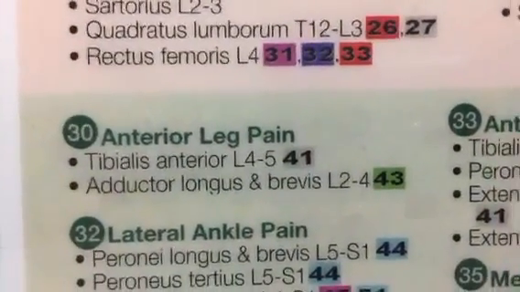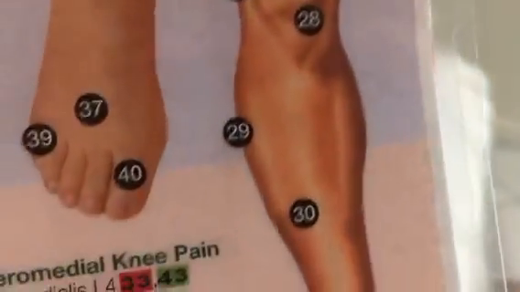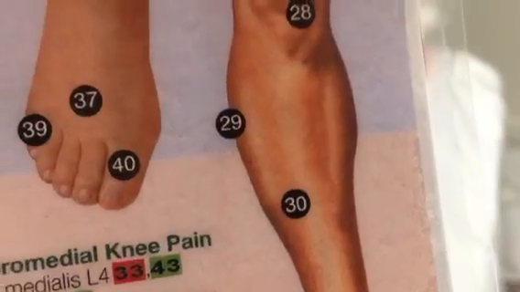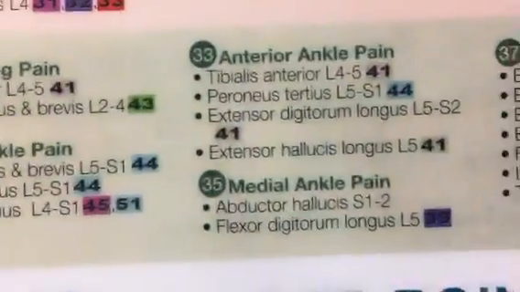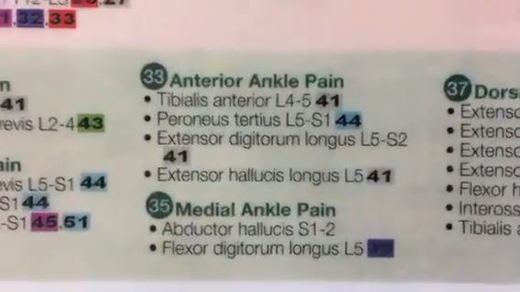The tibialis anterior, peroneus tertius, extensor digitorum longus and extensor hallucis longus all cause anterior ankle pain. So pain right here in the front of the ankle. Four muscles cause it to hurt right here, but only two make it hurt right there. Let's look at those again. 30. So that was 33. Same tibialis anterior, which is that big muscle right here on the outside of the shin.